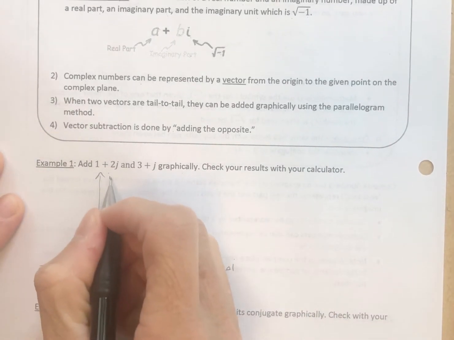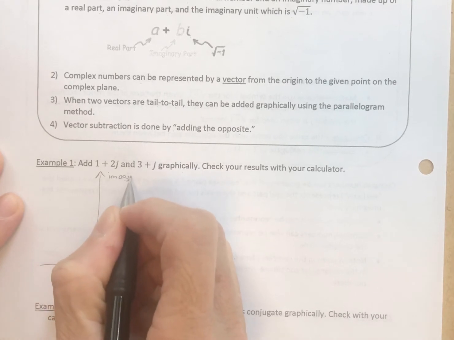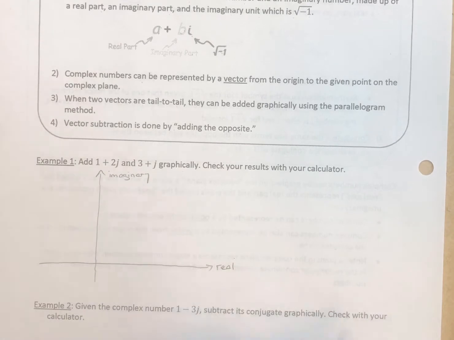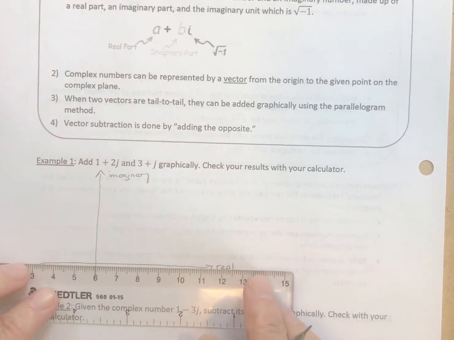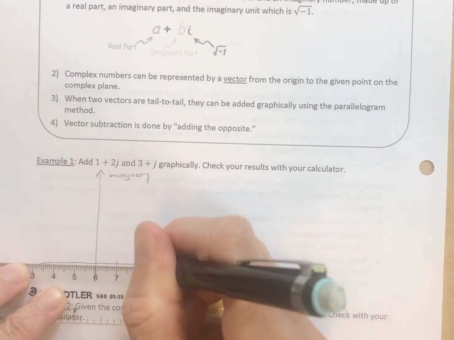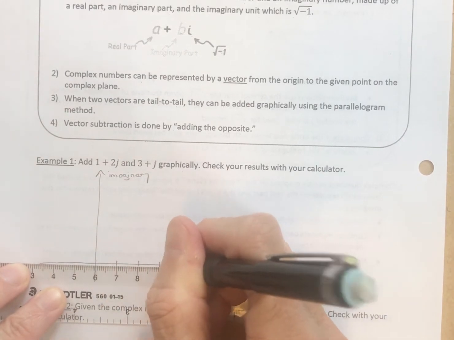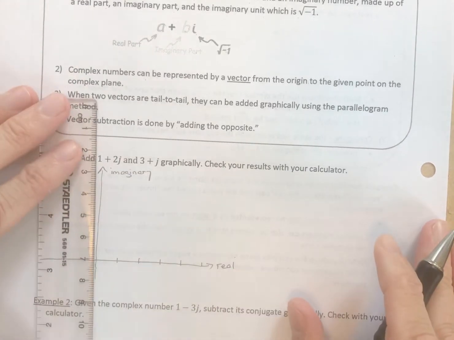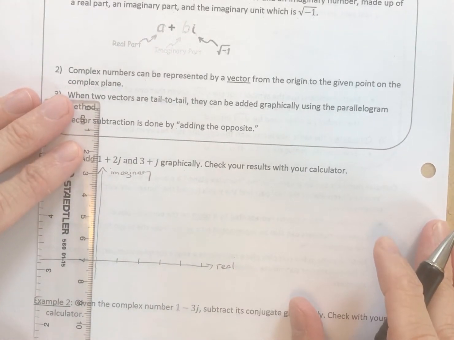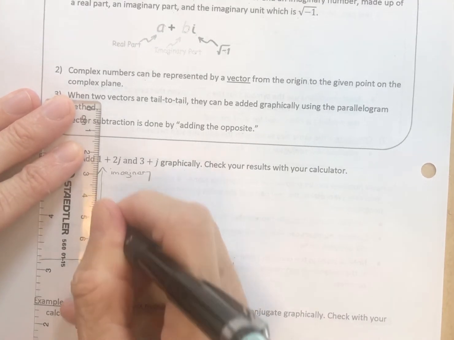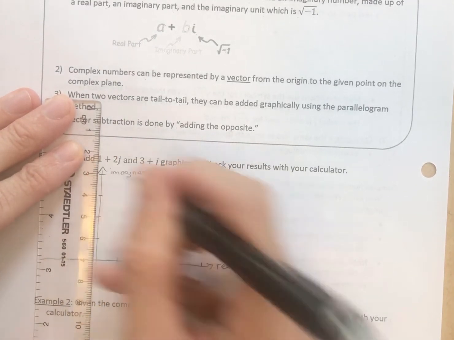The y-axis has become our imaginary axis, so we're going to label it such. And I'm going to be more careful with my tick marks, because we want to add these graphically, and it's going to make a difference in getting the answer if I am a bit more precise.